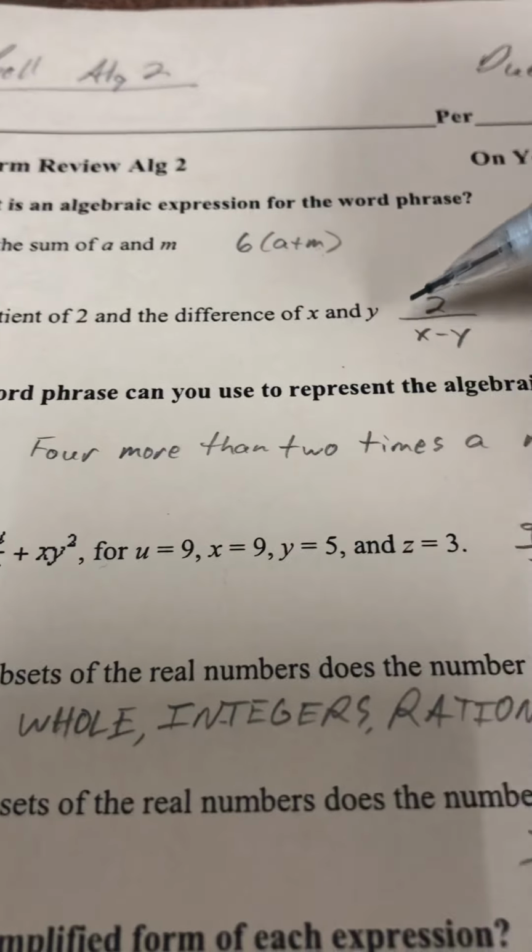Number 5, to which subsets of real numbers does the number 48 belong to? So we're going to start with the most restrictive, which is going to be natural, and then it goes up to whole, integers, and rational. And then from rational we have real numbers. And then we have also this one, irrational. So these are all 5. What's nice about 5 and 6, you have all 5 listed here.